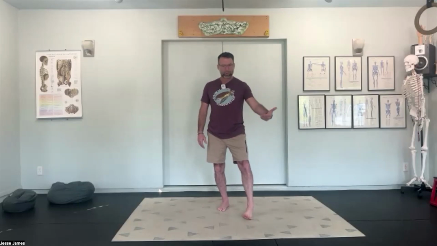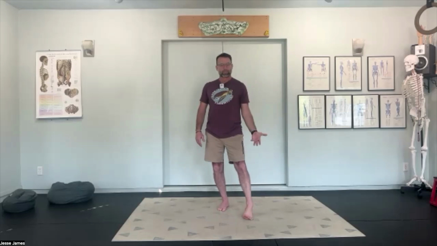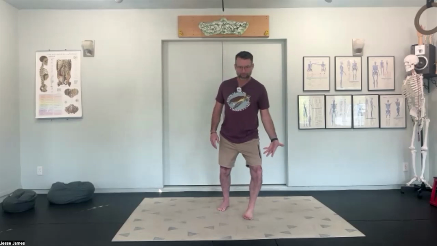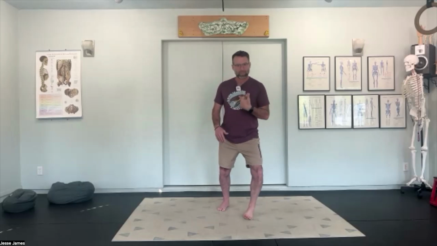Feel that load through the lateral arch of the foot. Can you feel that spring absorb energy as you shift forward? Can you feel it release as you push back? If this feels solid, dynamic, non-painful, then we can start to let that foot spring off the floor lightly. Load, feel the absorb, release.